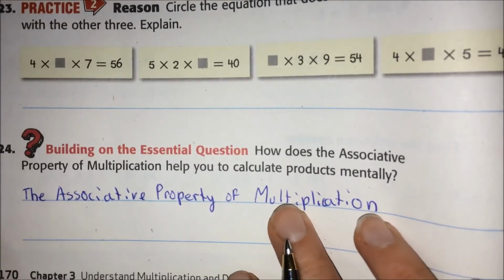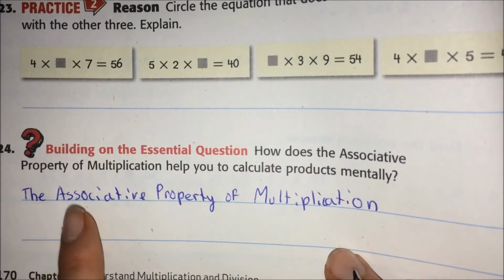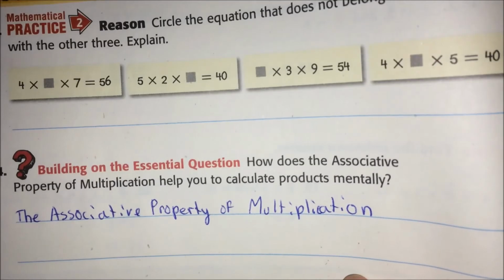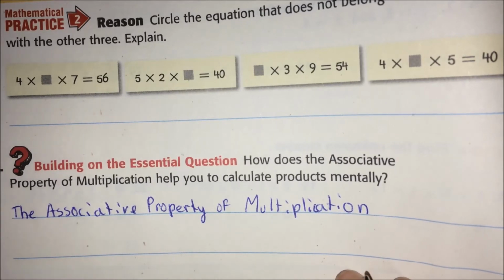Everyone needs to have this to start out. Because it's saying, how does it help you? The associative property of multiplication helps me mentally, helps me by, and you can finish it how you want.